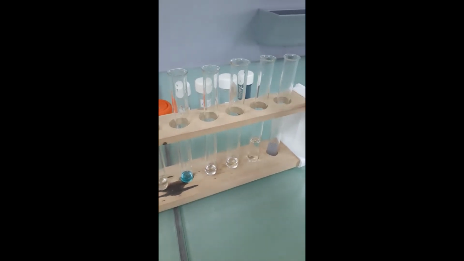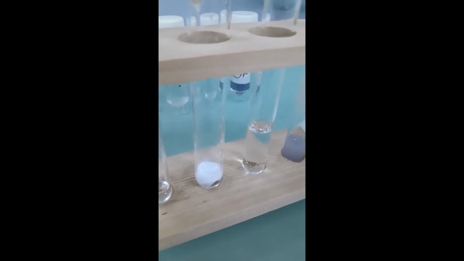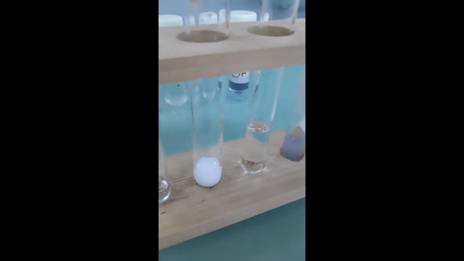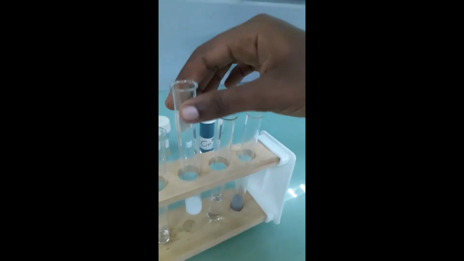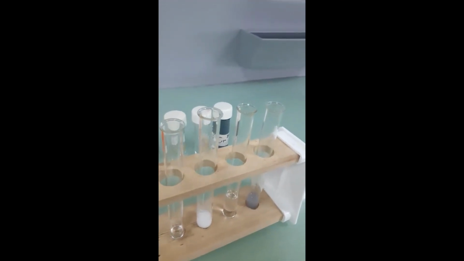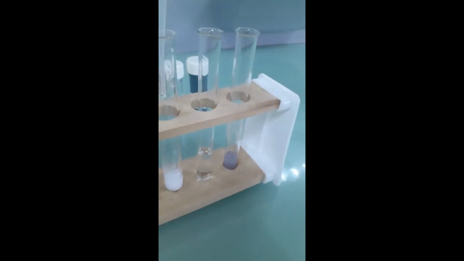In the next test tube, number 3, I have Pb2+, and I will be adding a few drops of dilute ammonia. I'm adding a few more drops of dilute ammonia.